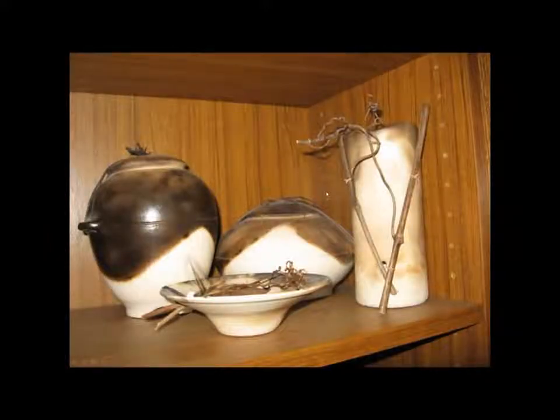He pointed out that he has a lot of raku pieces. And raku is spelled R-A-K-U, and it's a unique type of ceramic process where the first firing is in the kiln. They take it out of the kiln and they let it cool off.